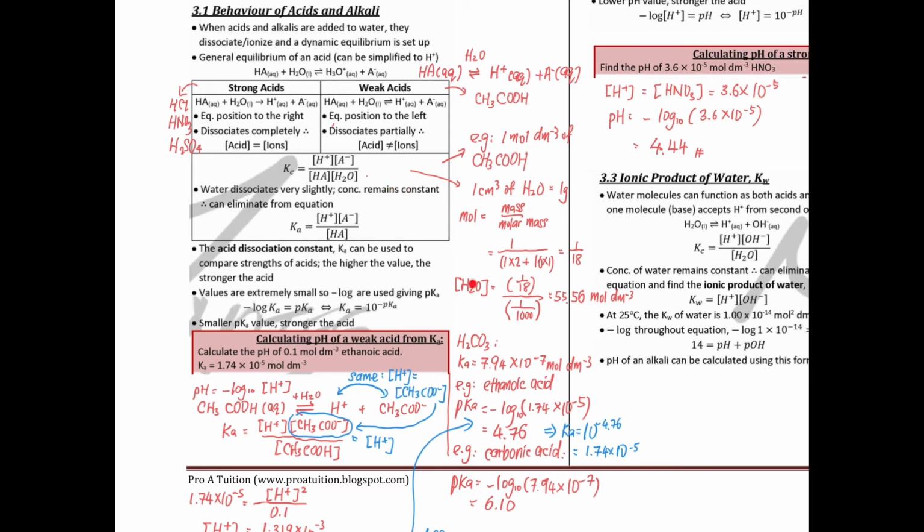Just now I mentioned also that the water concentration is 55.56. After dissociation, maybe 55.555, like that. Maybe it drops a little bit only, so we assume it is constant.